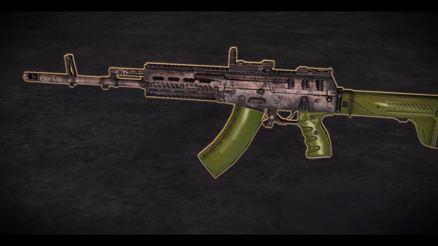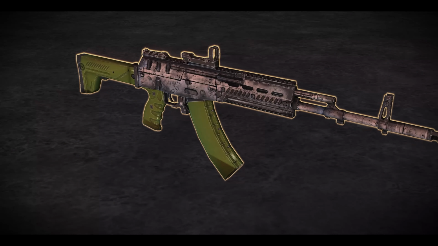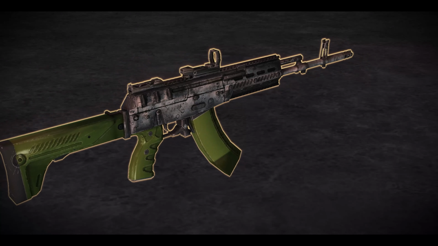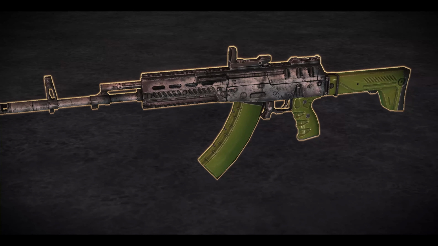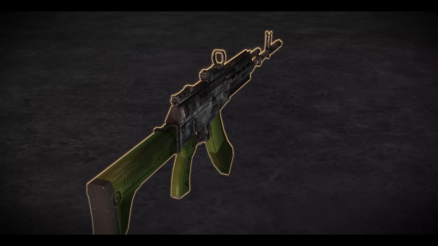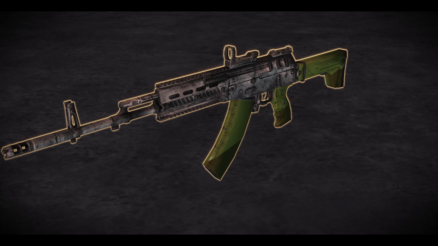So here you can see the model has been imported into StarCraft 2, and I'm just looking at it in the cutscene editor right now. This is with all the textures applied and making use of simulated roughness. The big things that stick out to me is that you'll notice the plasticky or the polyurethane materials of the magazine or the stock or the handle react quite a bit differently to the lighting than say that of the receiver or maybe the iron sights.